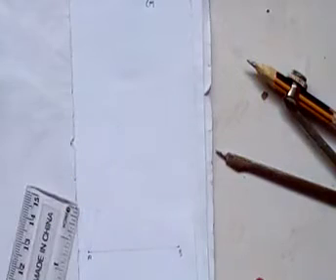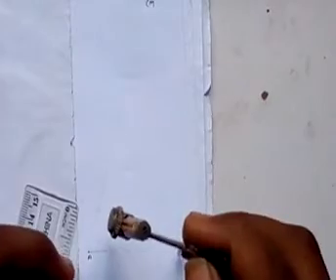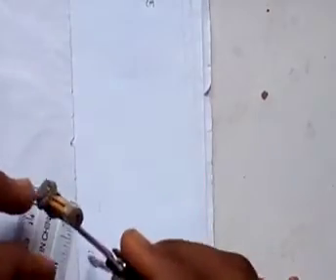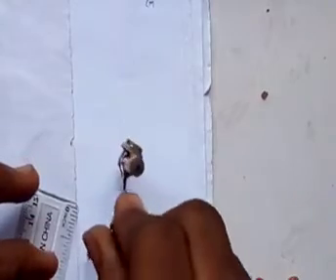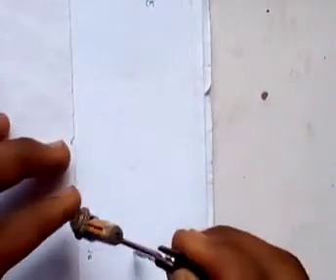The next stage is to join CB to complete the triangle. Now before you do that, you need to construct a semicircle on AB. So let's construct a semicircle on AB. Just divide this to locate the center. There we go. So this is the center of the semicircle. Let's construct the semicircle.